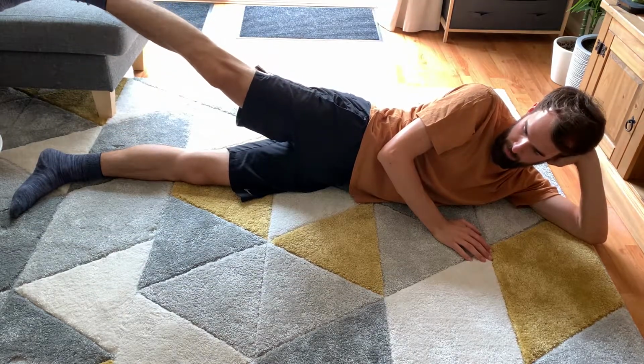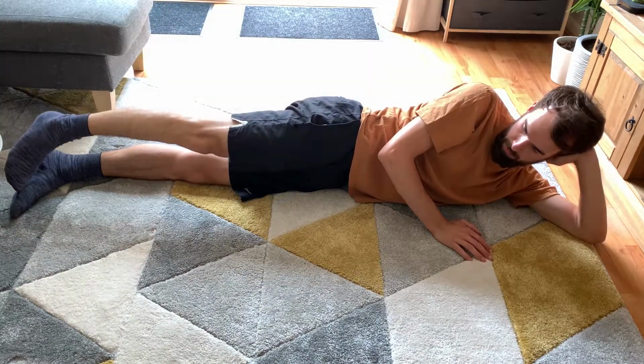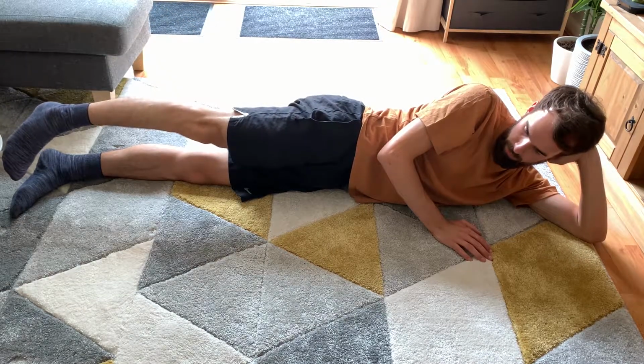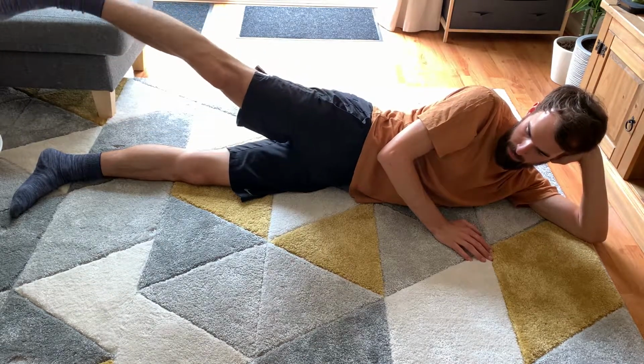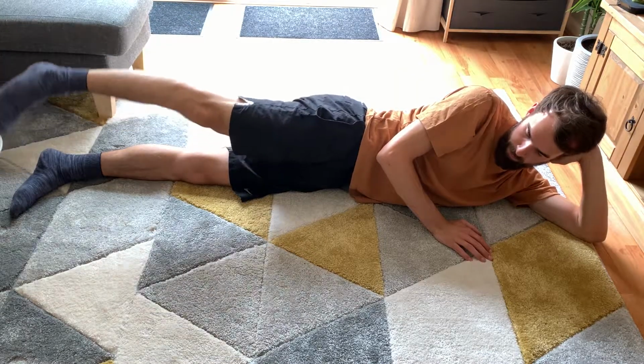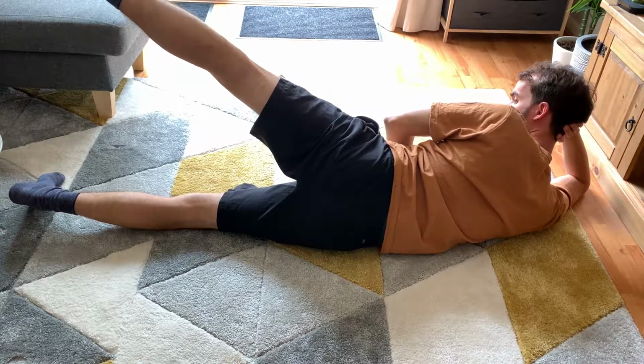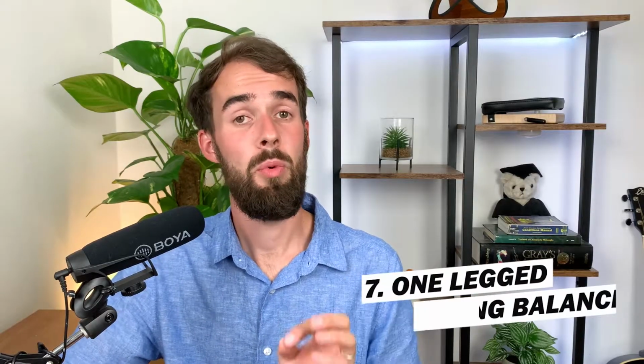Then you simply just bring that leg straight up into the air, hold for a couple of seconds, and then slowly come down again. You should feel that on the side of your buttocks, so where your glute medius and your glute minimus is. Repeat that 12 times and then turn onto the other side and repeat 12 times on that side as well. Exercise number 7 is going to be a little bit more functional.